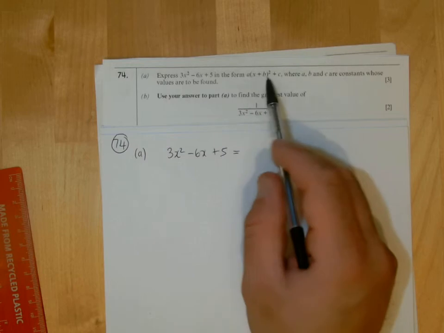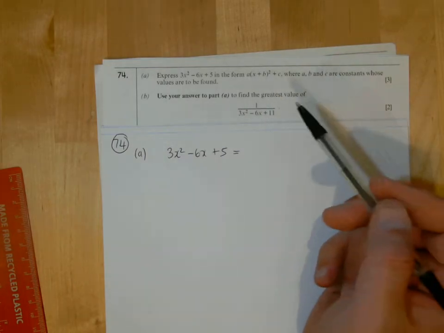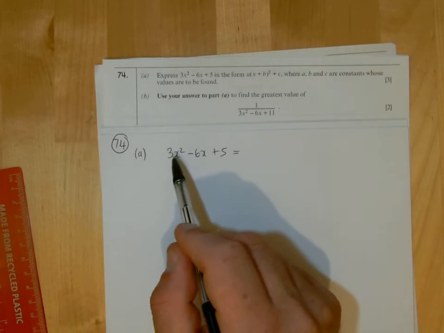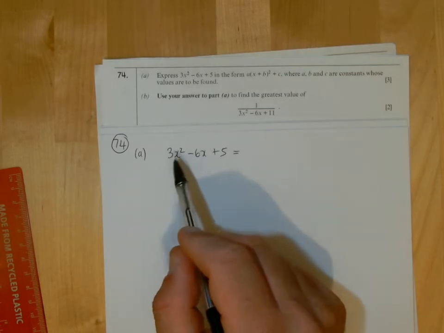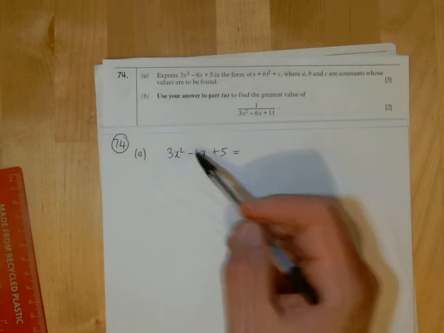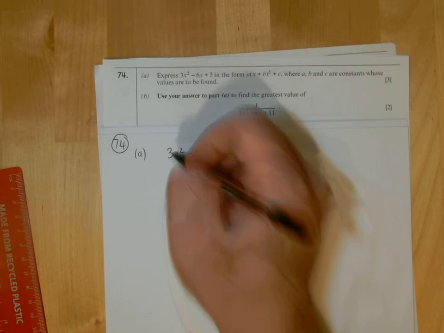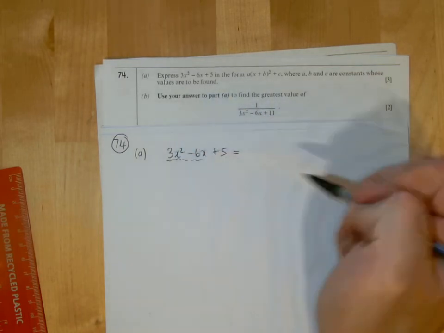Has to put it in this form, right, which is completing the square. Yeah, and when we complete the square, we can't do it if there's a number in front of the x squared. Okay, we need to just have it as x squared. So what I'm going to do, I'm going to take that number outside, I'm going to factorize it, and in fact I'm only going to factorize the first two terms.